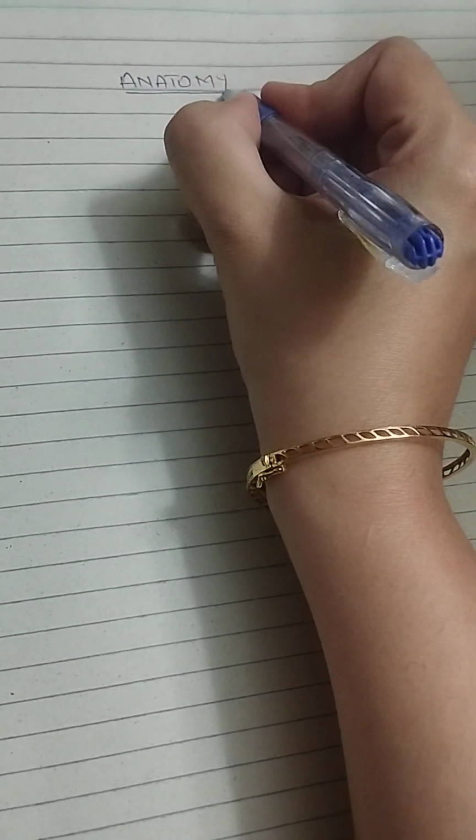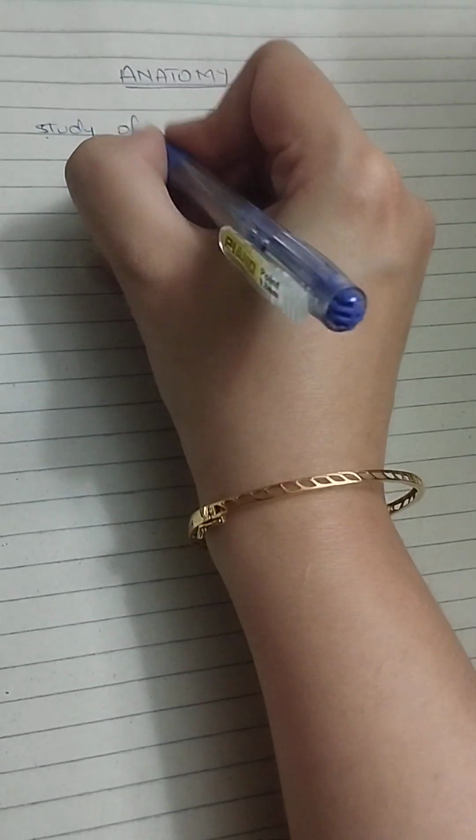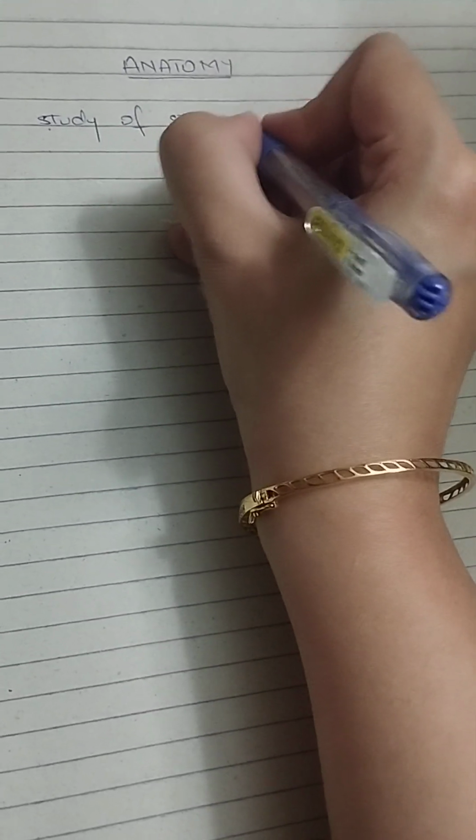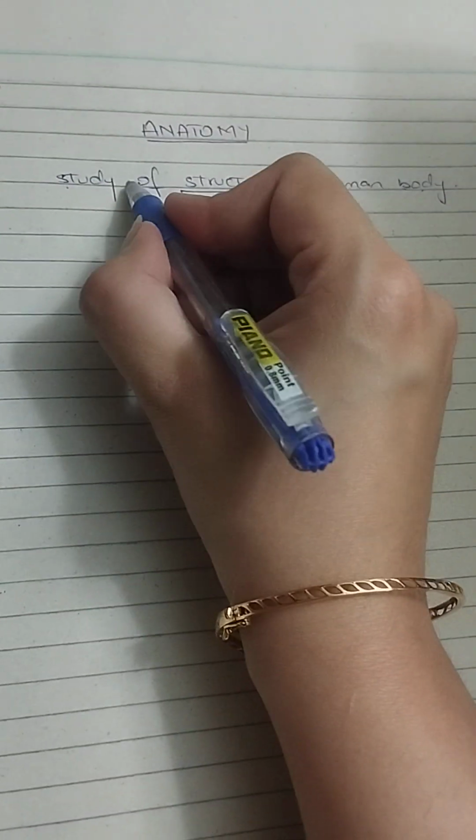We are going to start studying anatomy, which is going to be the basis of all of the medical knowledge that we are going to study. Now, what is anatomy? Anatomy is the study of structure of the human body. The study of structure of the human body is called anatomy.